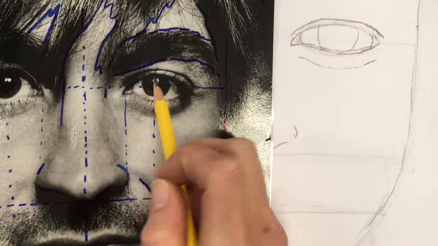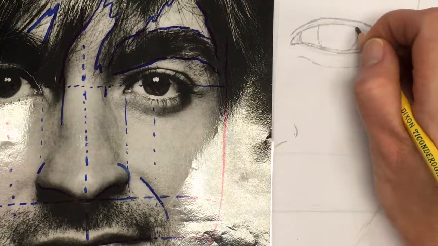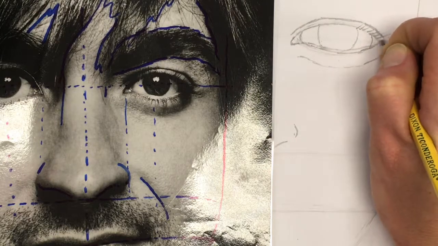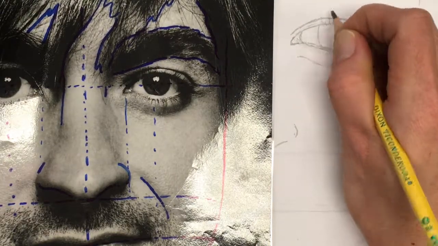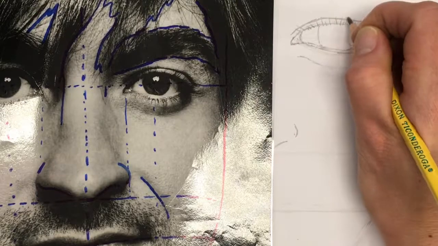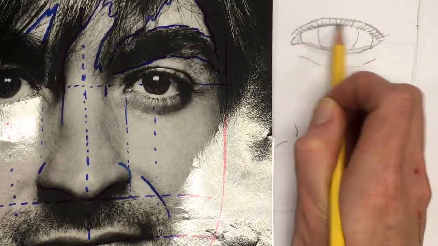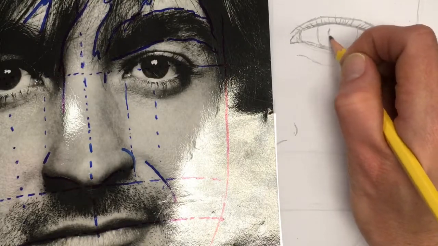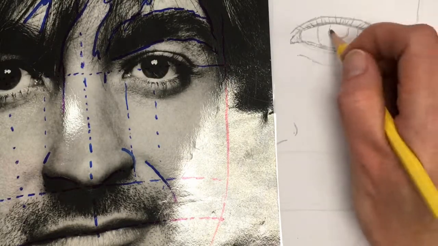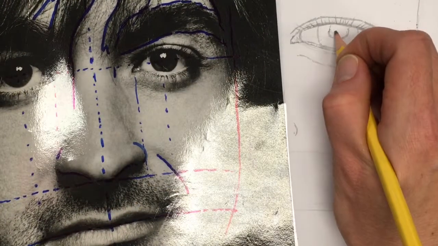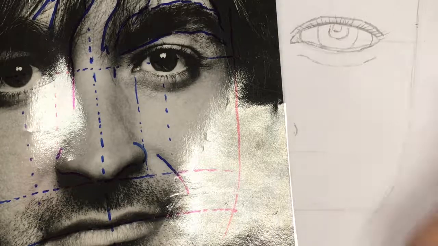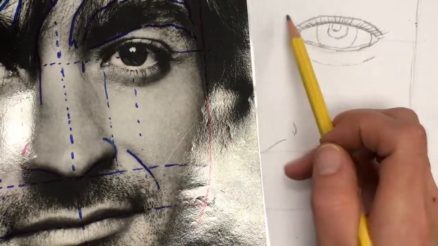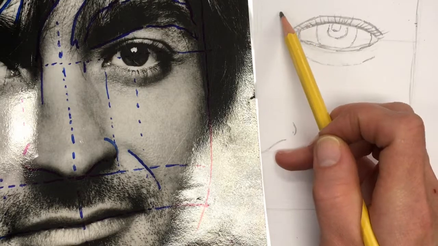Next, I'm going to draw the lashes. And remember, those grow up from underneath the upper eyelid. So when I draw them in, I'm going to look closely at where they start and stop. Now I'm going to draw the pupil of the eye, which is a little bit difficult to see because this is a black and white photograph. And then I'm going to draw the reflection, that white reflection in the eye.